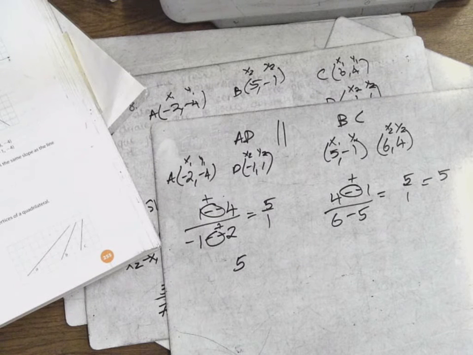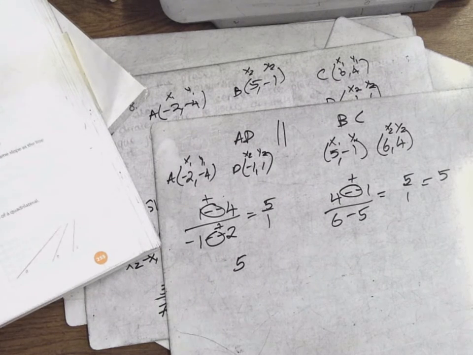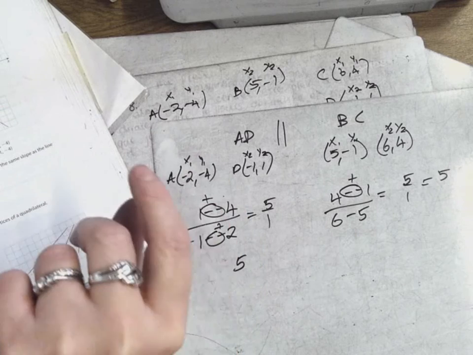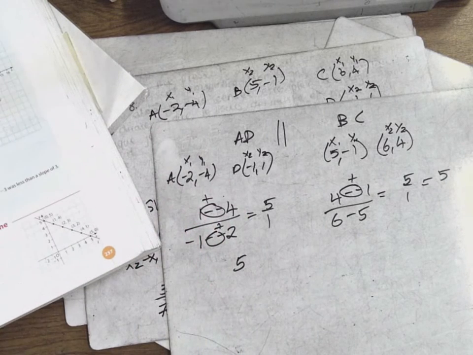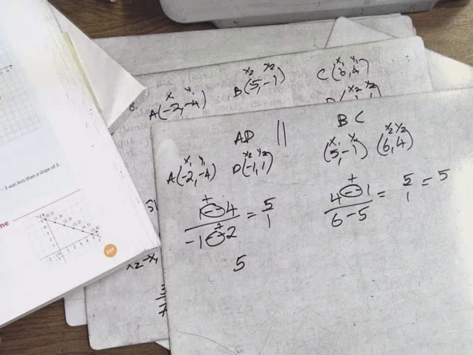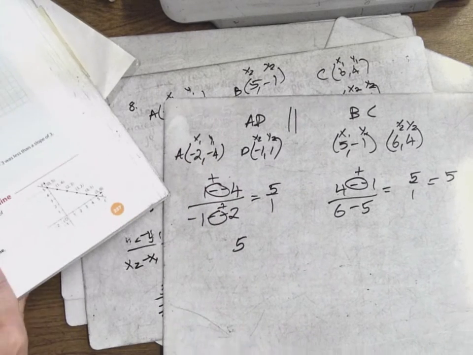That was number 8. Is number 9 okay? Right, and that was it? Okay, time-wise, 5 minutes, right, okay. Will I start the equation of a line? No, I don't think I will.